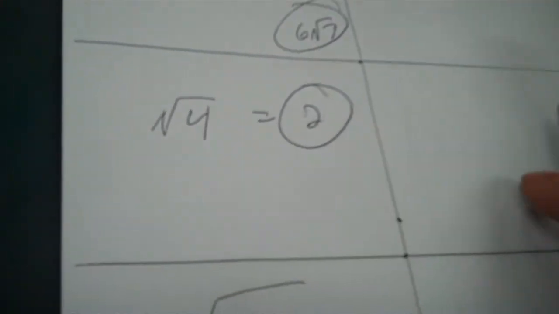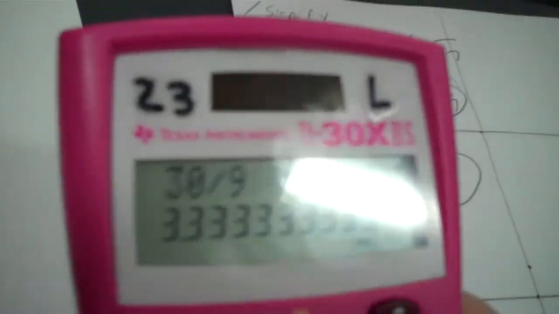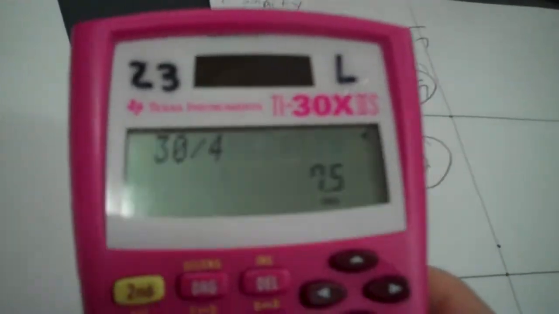Okay, square root of 4 is up there, just put equals 2. You don't start dividing when it's a perfect square. So 30, well, it doesn't divide by 25 or 16 or 9 or 4, so we're circling it.